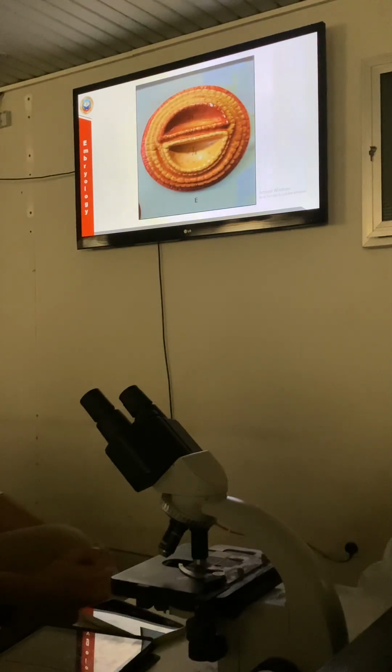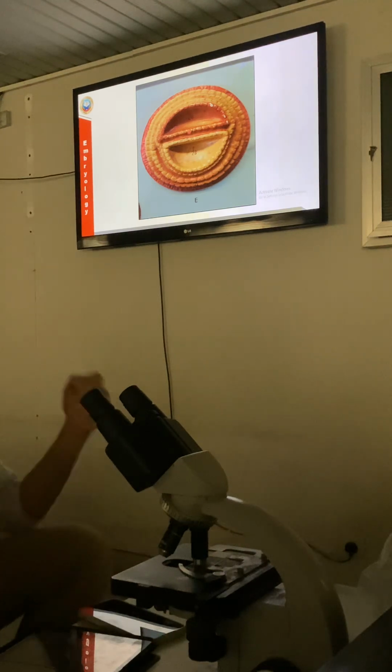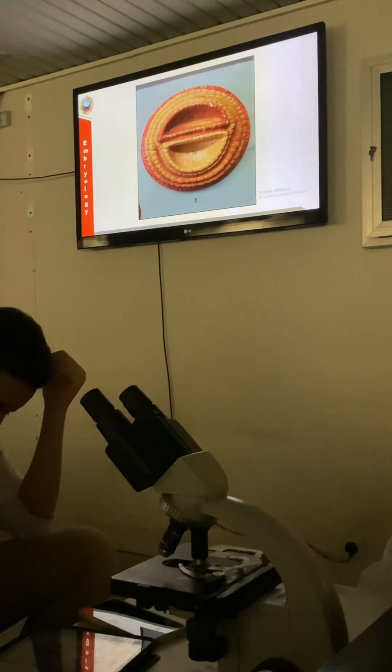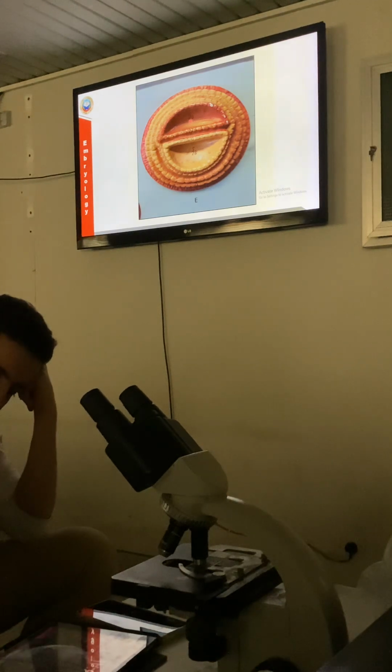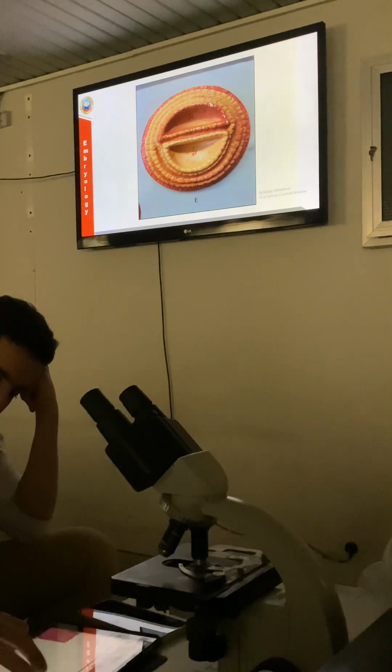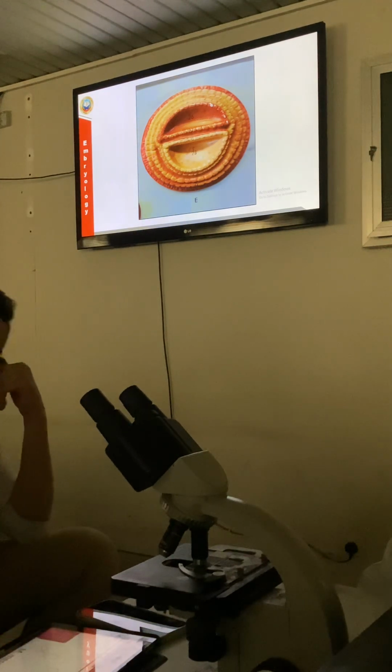Also, this is a section of the bilaminar germ disc, the epiblast and the hypoblast forming the bilaminar germ disc, and this is the amniotic cavity and the primary yolk sac. Now, after the primary yolk sac, why? Because this circle here is surrounded by the extraembryonic mesoderm. Clear?